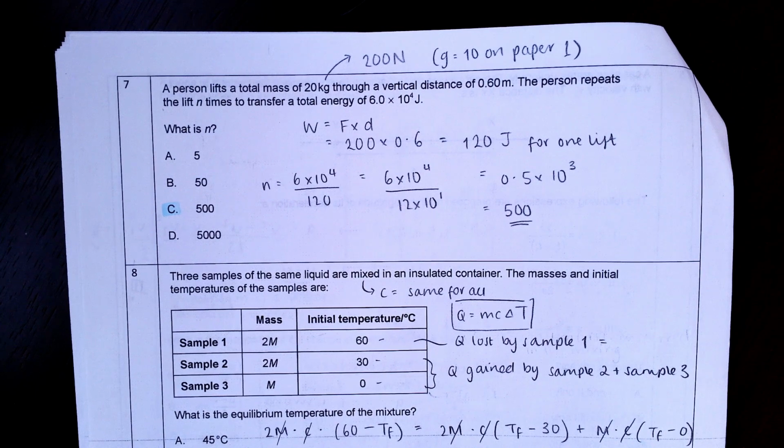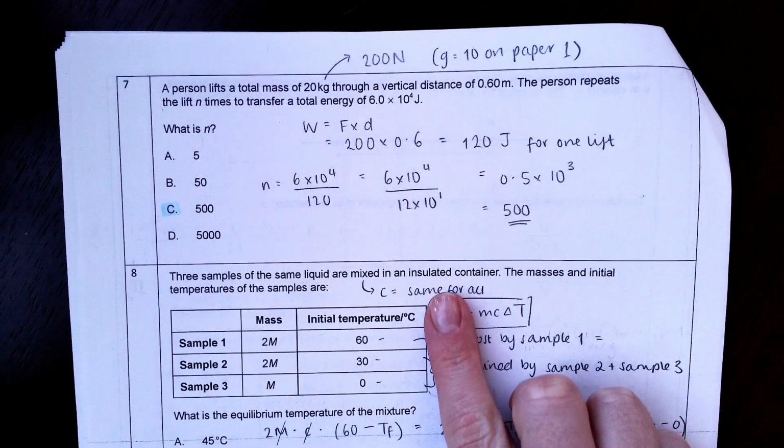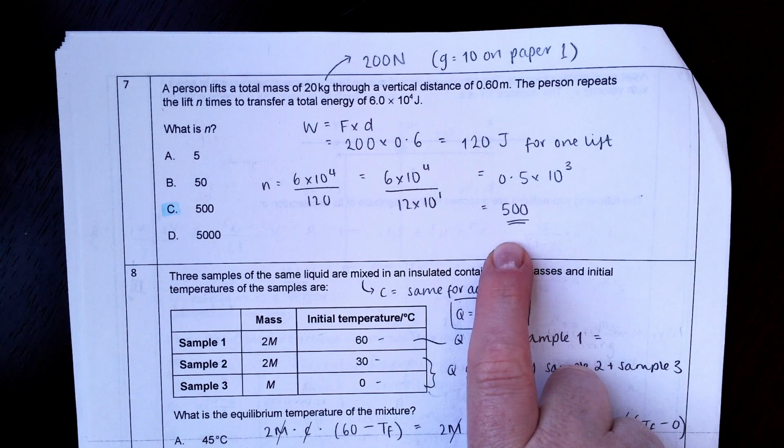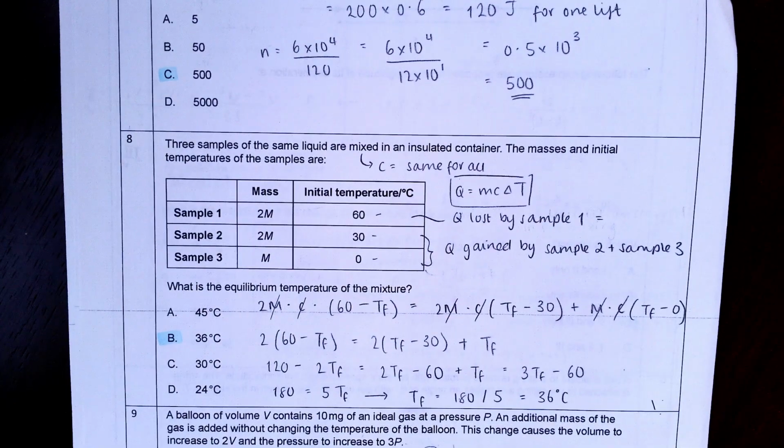So work done, we know, is force times distance in the direction of the force. So we've got 200 newtons lifted through a vertical distance of 0.6 meters. So one lift is worth 120 joules. We know that the total energy transferred was 6 times 10 to the 4. So we need to divide that by 120 for the one lift to find out how many lifts in total we have. And then it's just maths. You should end up with 500. So you can pause and have a look there if you got that wrong.